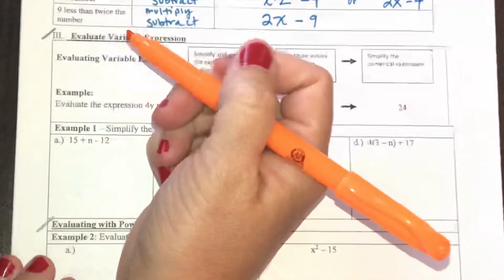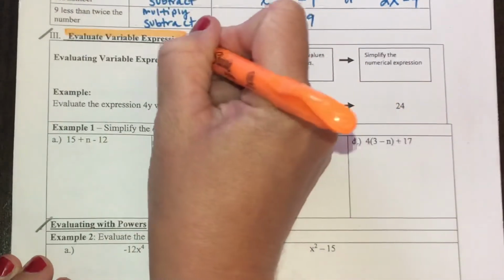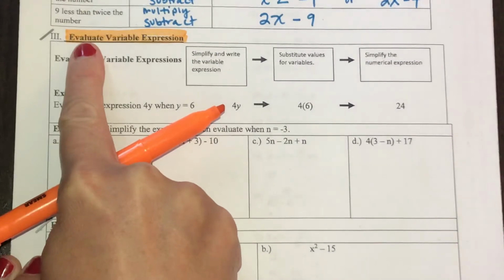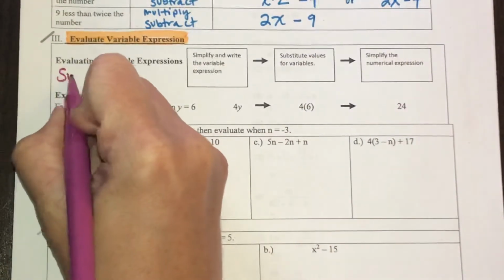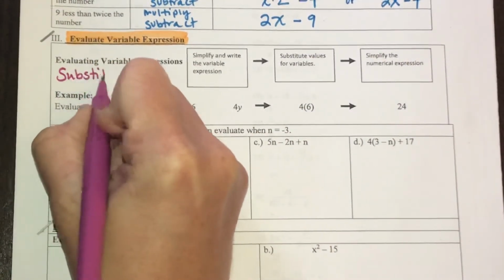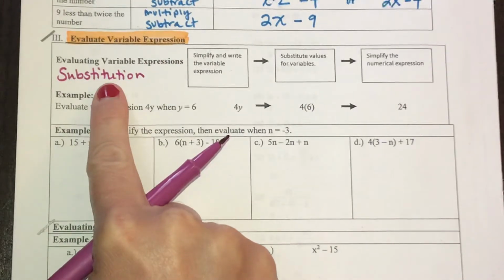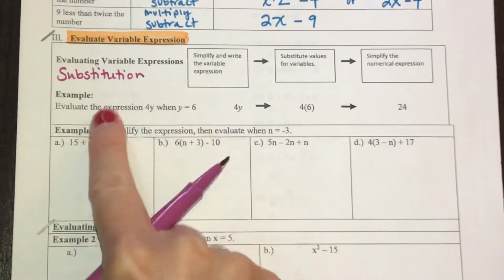In this video, I am going to discuss how to evaluate variable expressions. Now, the word evaluate really means what you're going to be doing is substitution. And substitution means you're going to substitute in a number for a letter. So here's an example that I have.